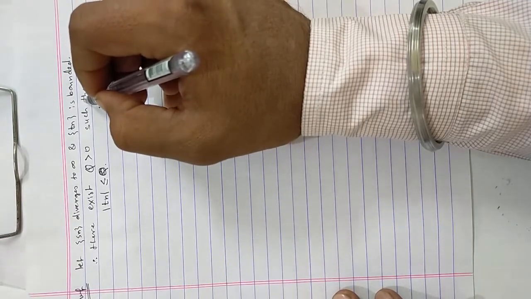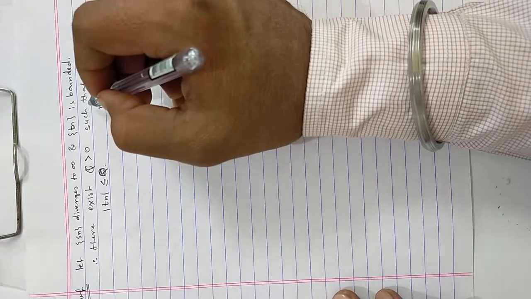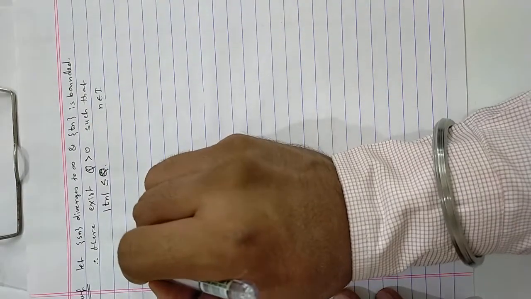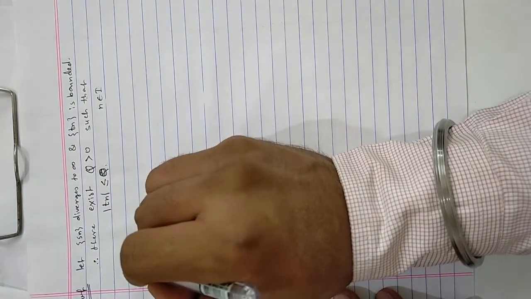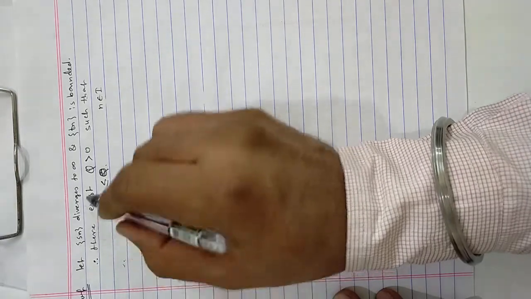Also it is given that sequence Sn diverges to infinity.